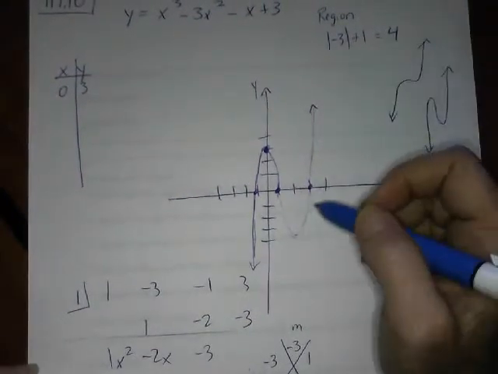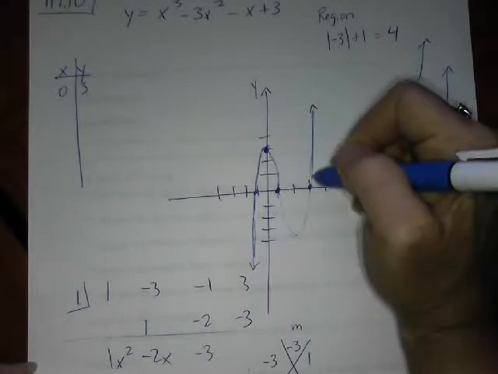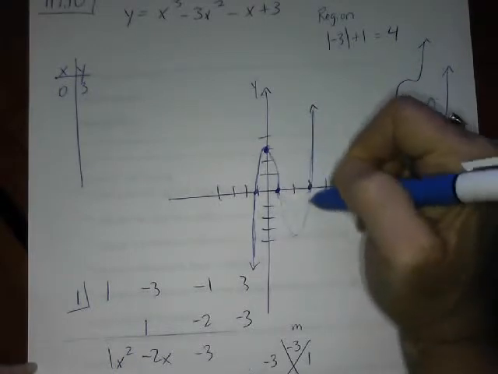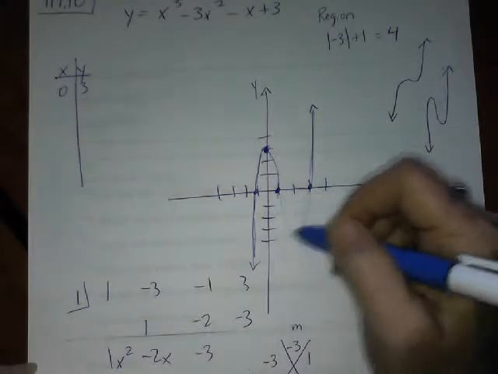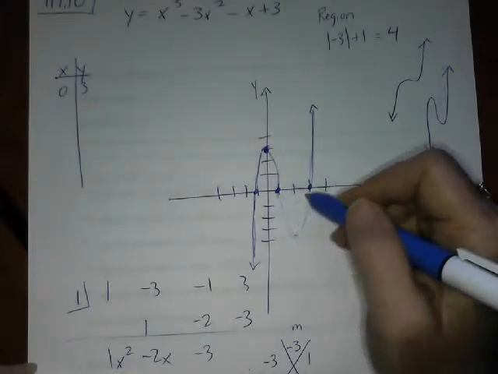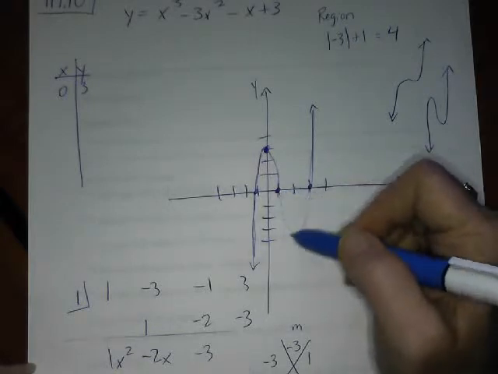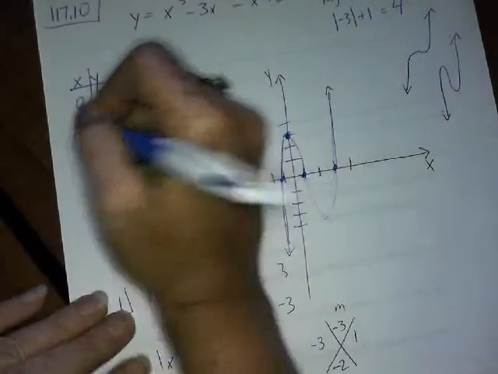If I want to get picky, like I don't really know for sure, maybe it goes just really shallow right here. We know it doesn't go past 4. But if you really want to know, you just take a second and go, well, let's plug in 2. See what happens.